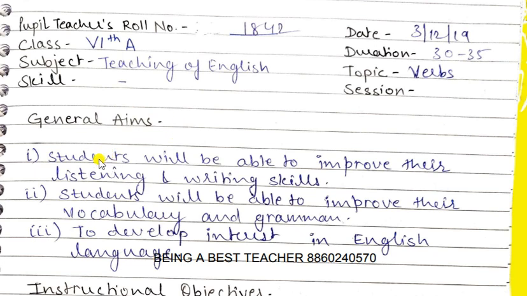So first is mentioned here, students will be able to improve their listening and writing skills, right? Second is students will be able to improve their vocabulary and grammar. This is also not about only a topic that you are going to teach, verbs and their vocabulary and grammar, listening or writing skills will be perfect, right? This takes time. You have to give an annual year for that, right?